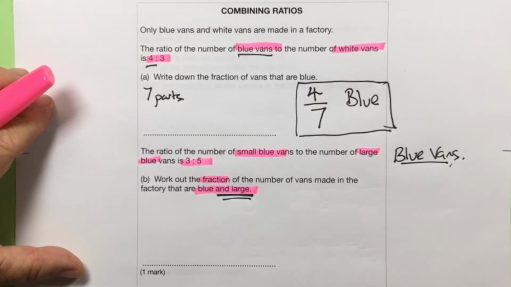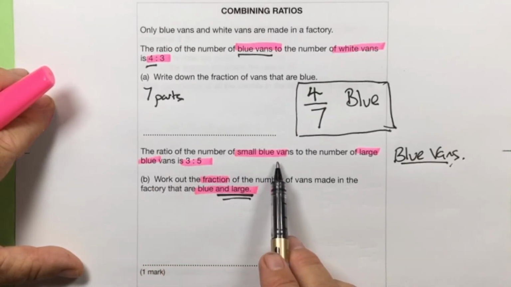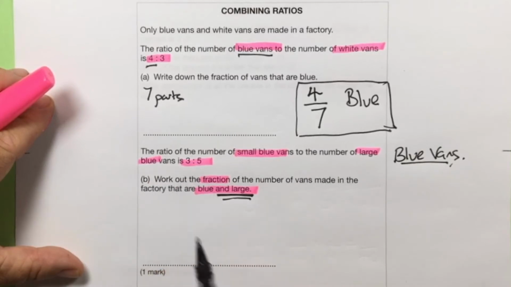Okay. Let's go to our ratio. Let's read this again. The ratio of the number of small blue vans to the number of large blue vans is 3 to 5. Okay, that's 8 parts. 5 of them belong to blue.